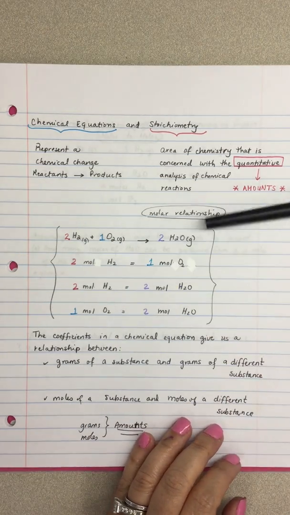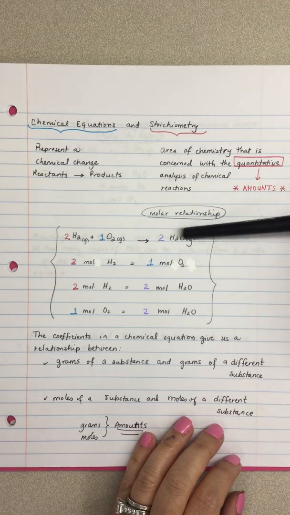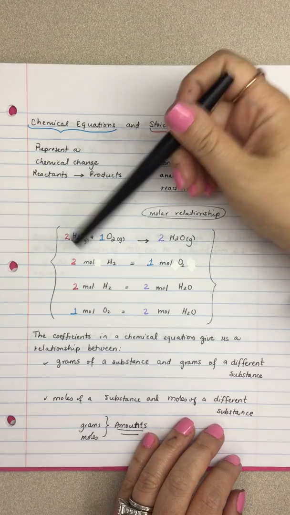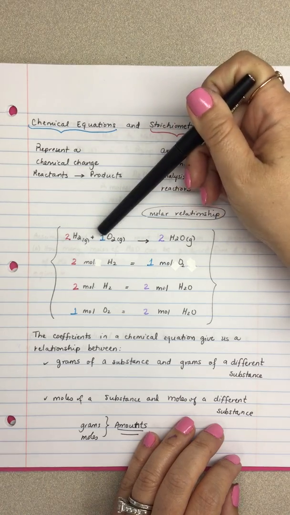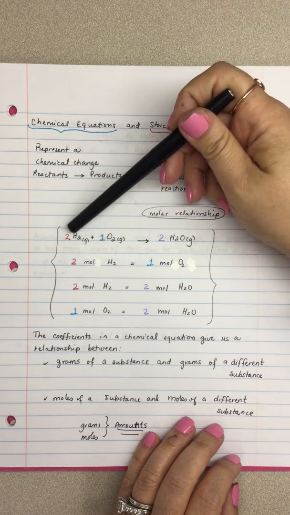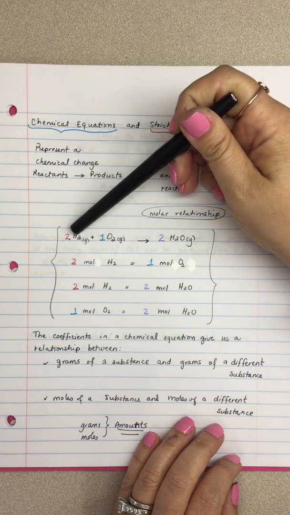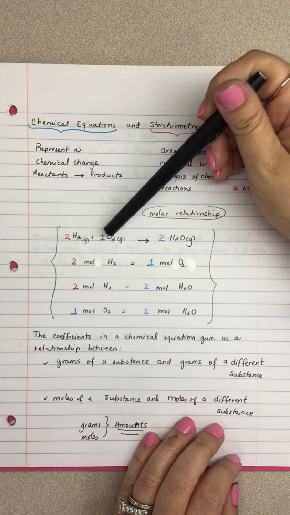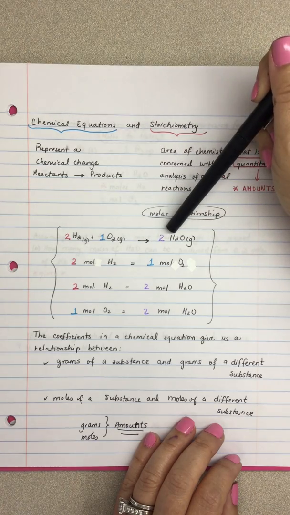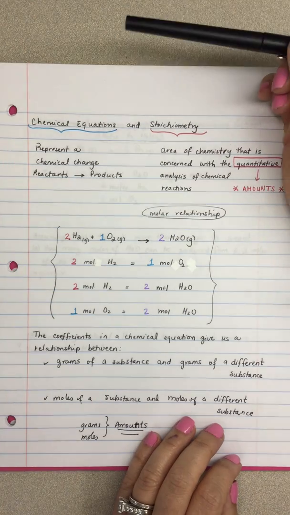So all of these molar relationships, I'm getting them from the equation. I'm going over this one and that one. That's the first one, hydrogen and the water. And then oxygen and the water is this one related to that one.